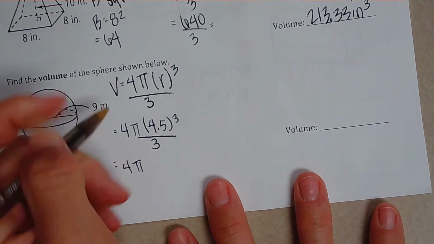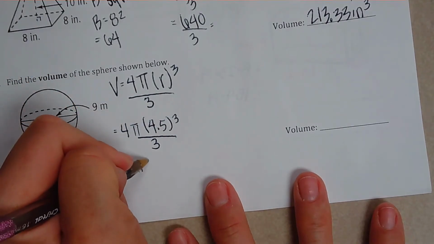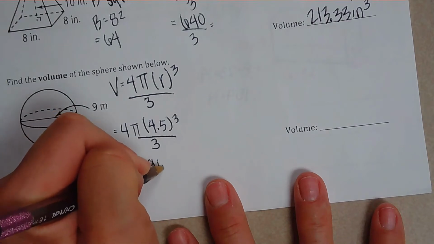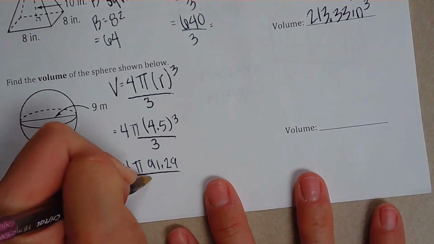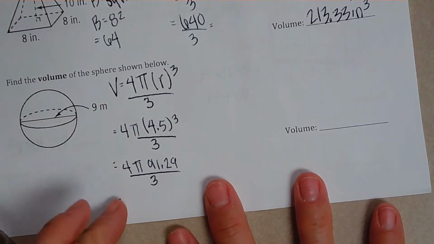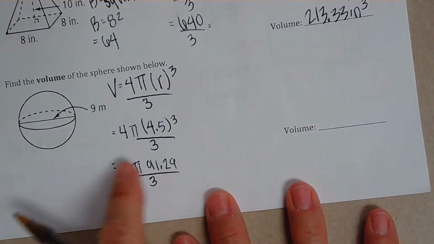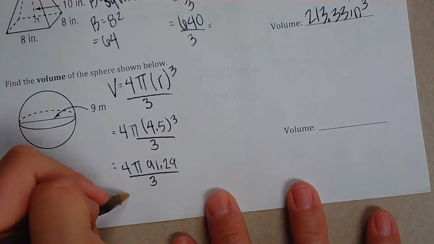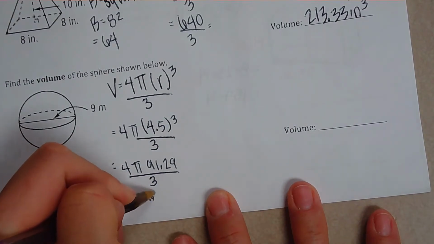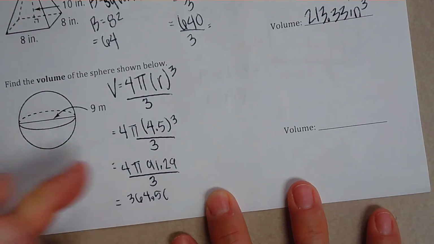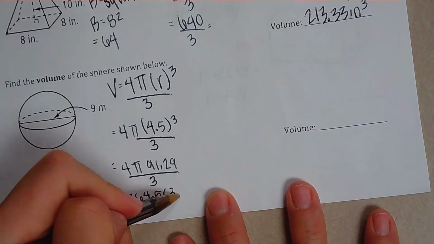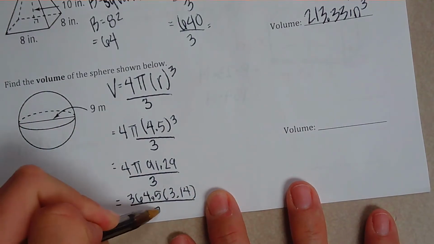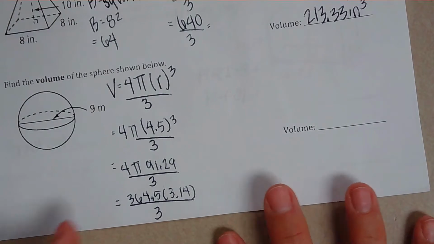So 4 pi, and then 4.5 cubed is 91.25, and we'll divide it by 3. Okay, so next up, we're just going to multiply the 4 and the 91.25, which is going to give us 364.5. And then we're going to switch pi to 3.14, and we'll divide by 3.